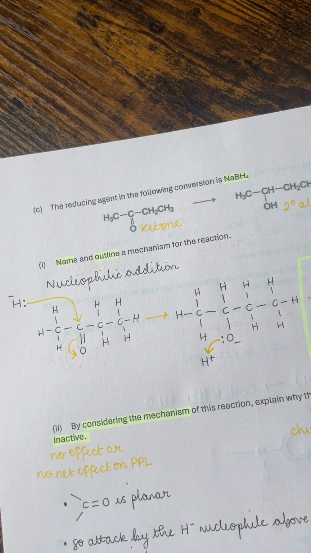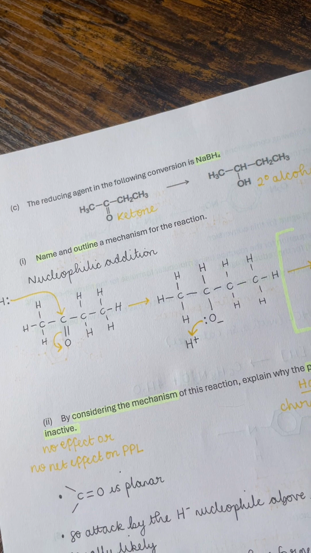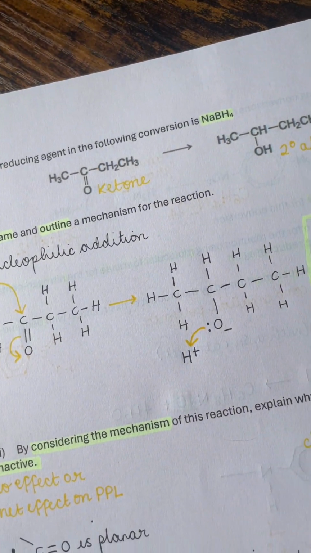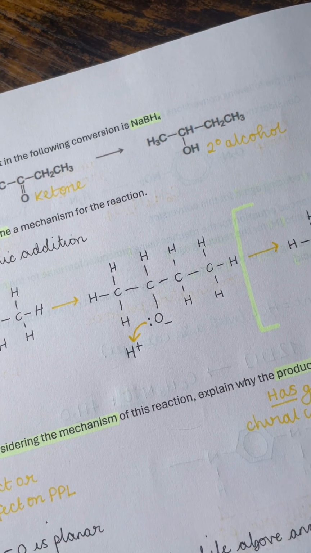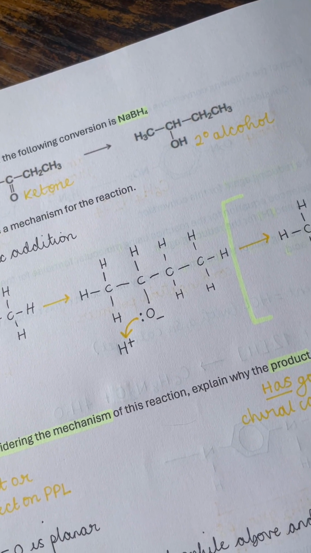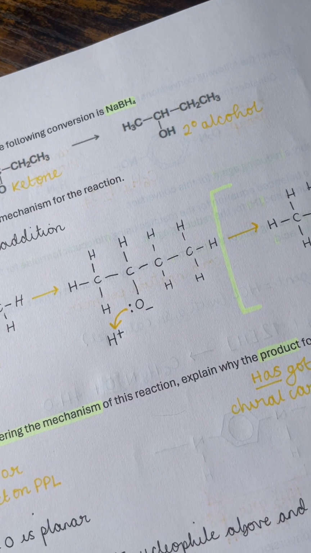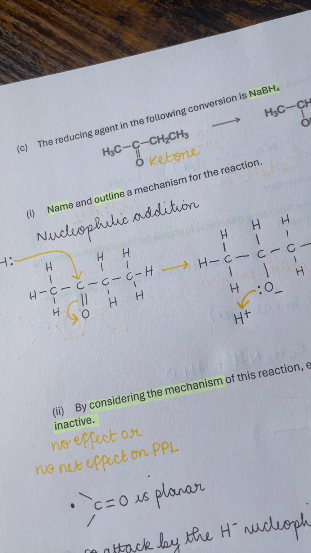And finally, we were having a look at how the reducing agent NaBH4 was used in the following conversion. So we've got a ketone there because the C=O bond is in the middle of my chain, and I have reduced that down to an alcohol, and that is a secondary alcohol because the OH group is on a carbon that is bonded to 2 others. We have to name and outline a mechanism for the reaction.